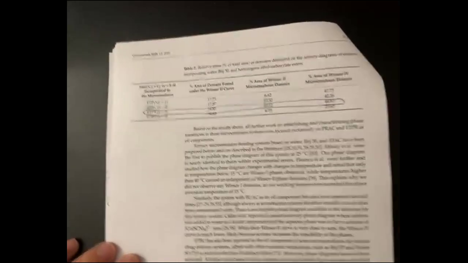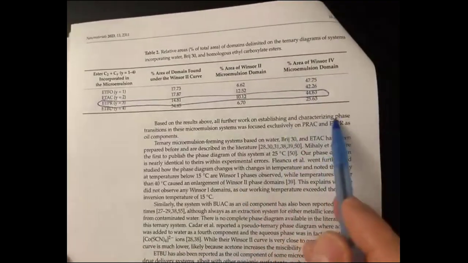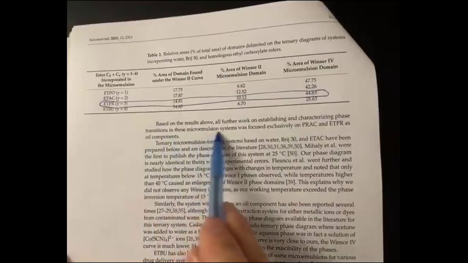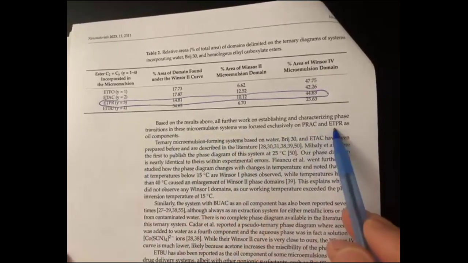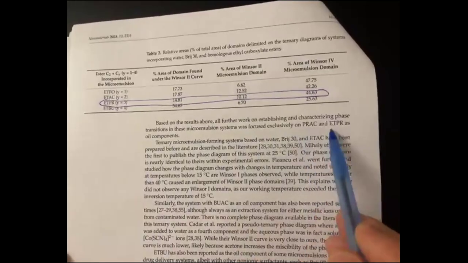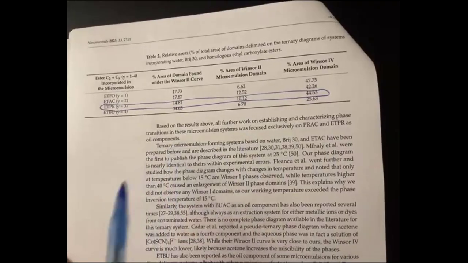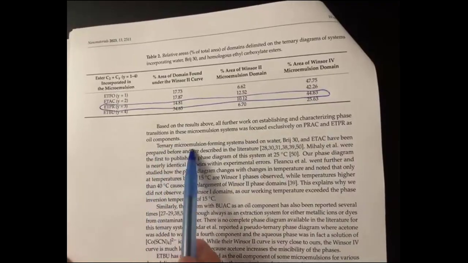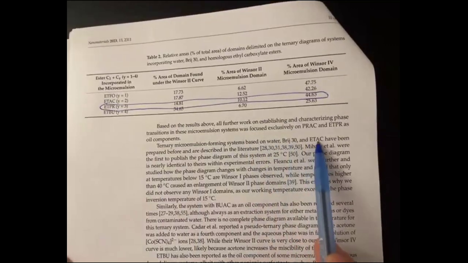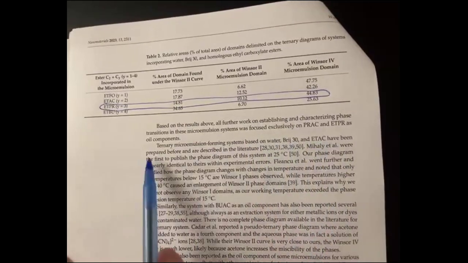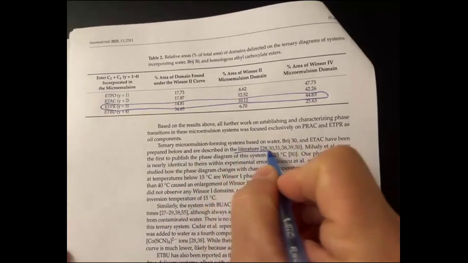Based on the results above, all further work on establishing and characterizing phase transitions in these microemulsion systems was focused exclusively on PRAC and EPR, propyl acetate and ethyl propionate, as oil components. Ternary microemulsion forming systems based on water, Brij 30, and ethyl acetate have been prepared before and are described in the literature. Yeah, I'll say.